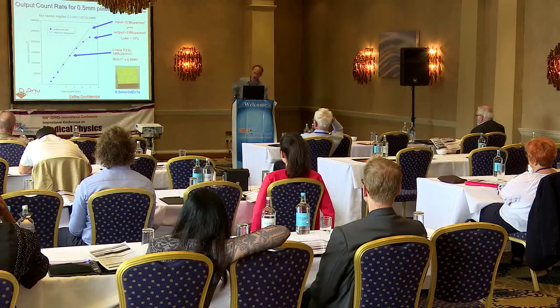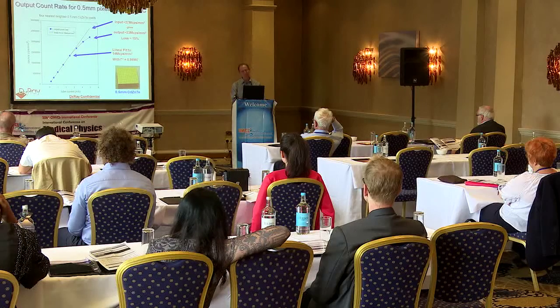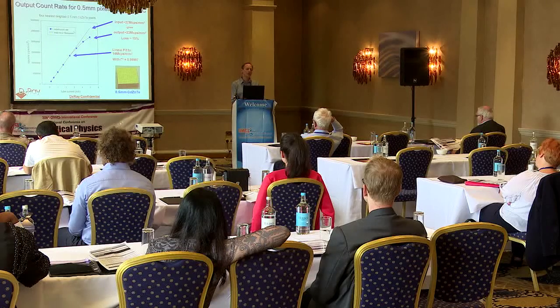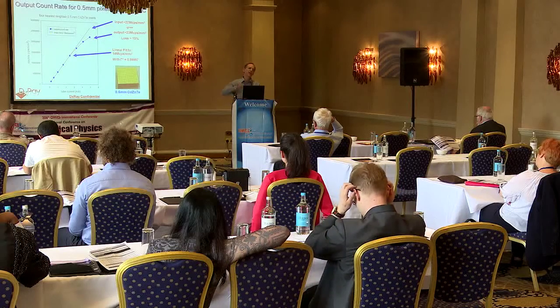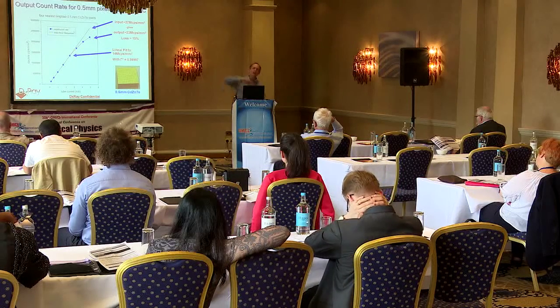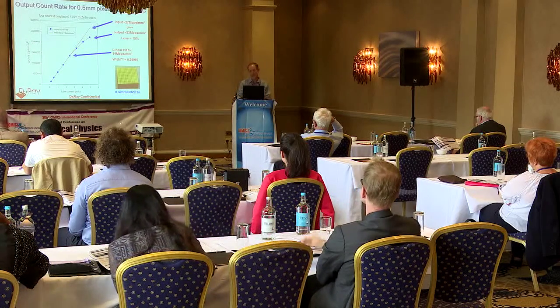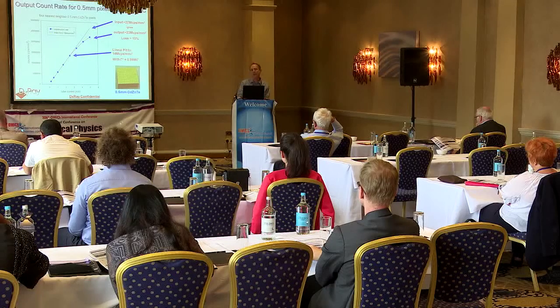into electrical charge. And so with this system sped up as fast as possible, we achieved an output count rate of 23 million counts per second, which had only a loss of 15% and a linear response up to 14 million counts per second per square millimeter. So we're getting close to achieving a linear response over the entire counting range, which is required for cardiac CT, and this was done in 0.5 millimeter pitch cadmium zinc telluride.